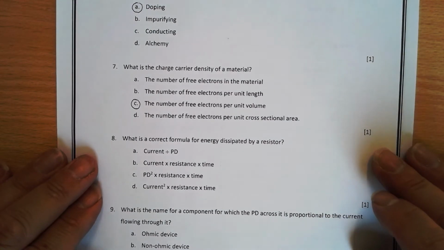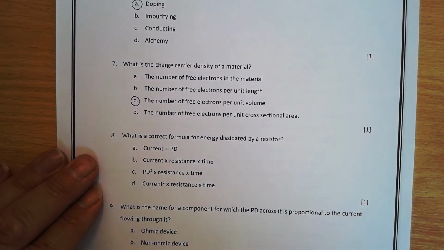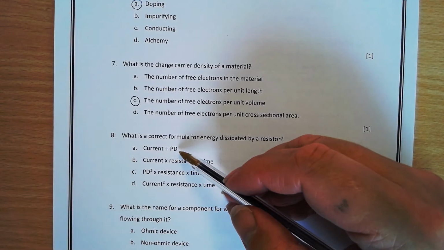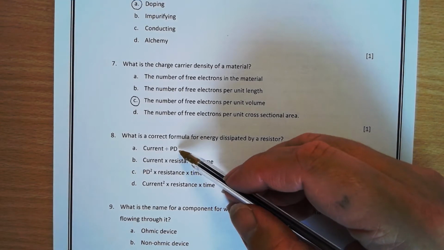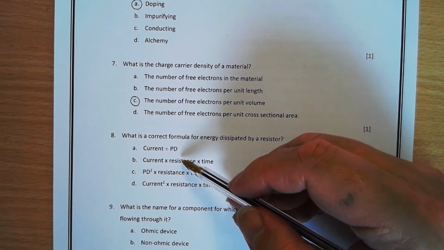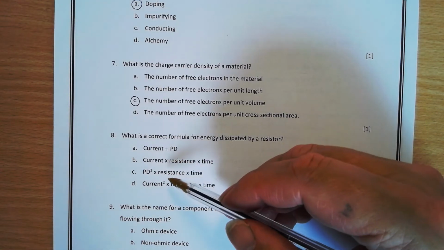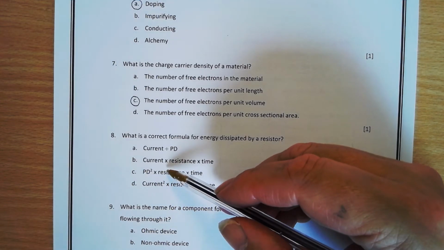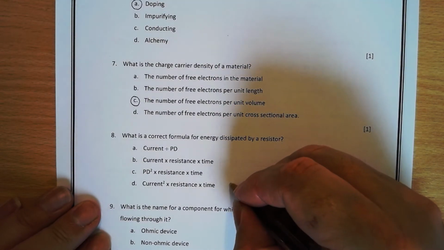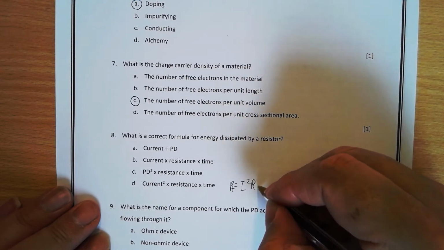So what is the correct formula for the energy dissipated by a resistor? Well, there are lots of different ones. You've just basically got to go through. Well, current divided by PD, that's not really anything. It's 1 over the resistance. Current times resistance times time, well, that's voltage times time basically, so that's nonsense. PD times resistance times time, that's just nonsense. So it's current squared times resistance times time. If you think about it, P equals I squared R, so power times time, which is work done, it's I squared R t.